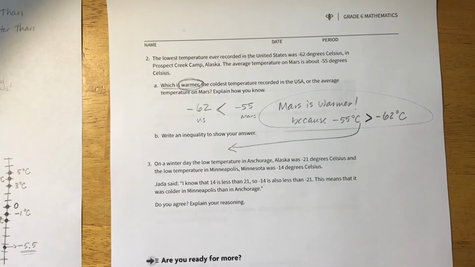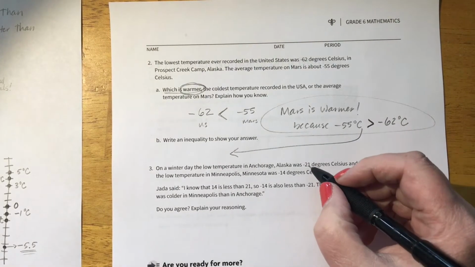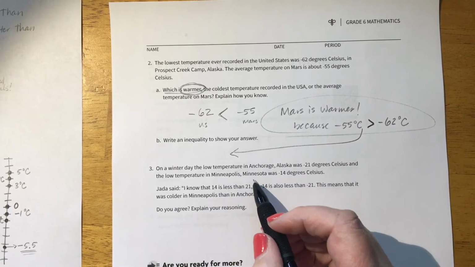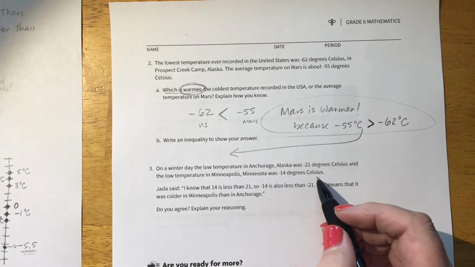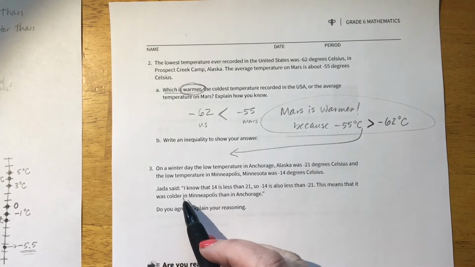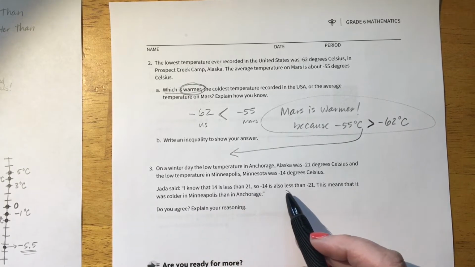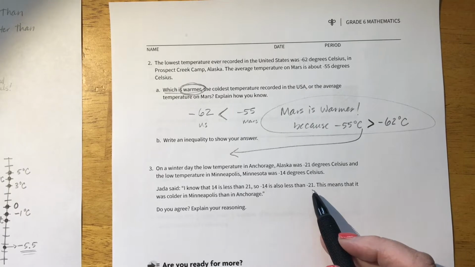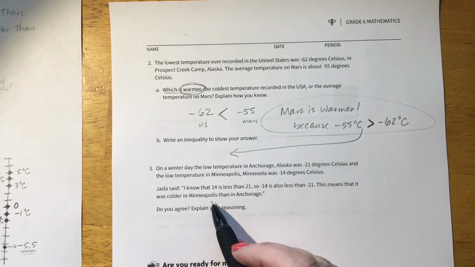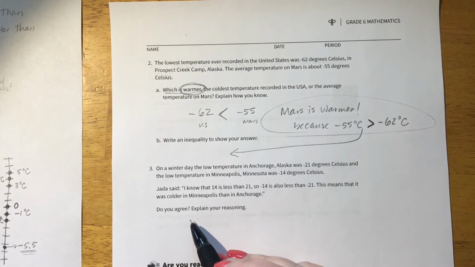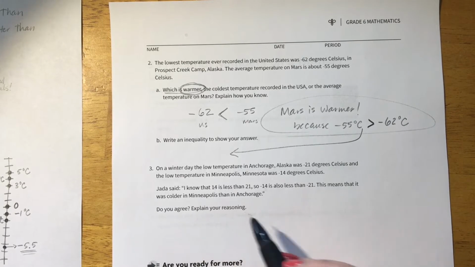On a winter day, the low temperature in Anchorage, Alaska was negative 21 degrees Celsius, and the low temperature in Minneapolis, Minnesota was negative 14 degrees Celsius. Jada said, I know that 14 is less than 21, so negative 14 is also less than negative 21. This means that it was colder in Minneapolis than in Anchorage. Do you agree? Explain your reasoning.